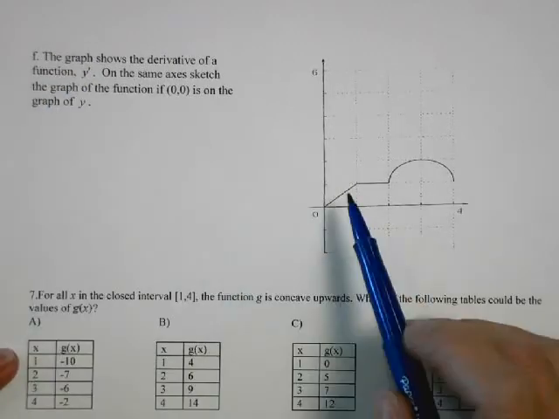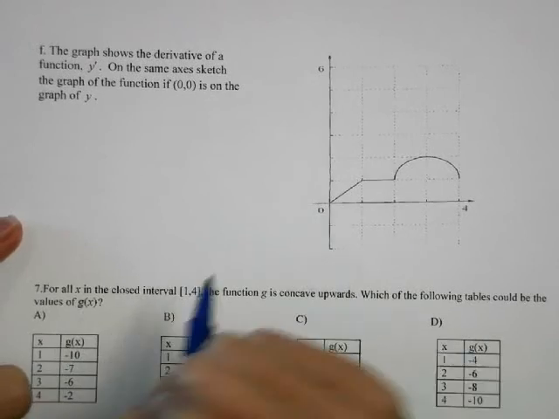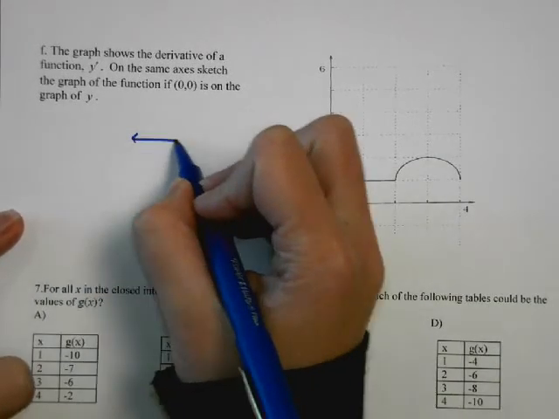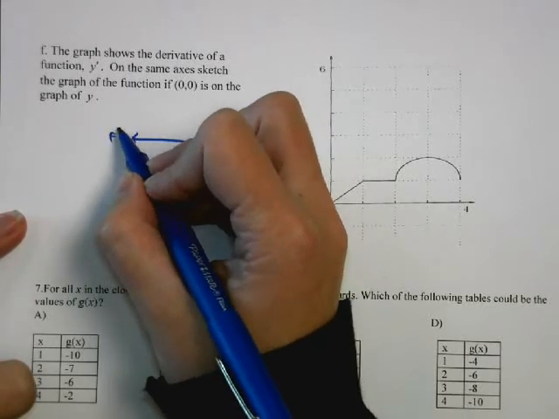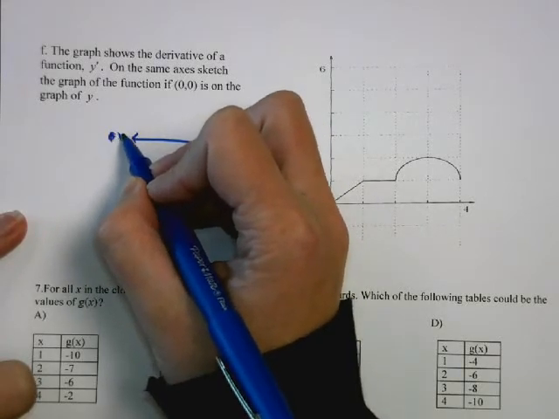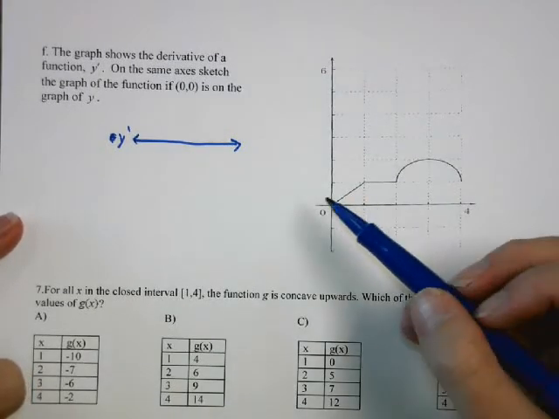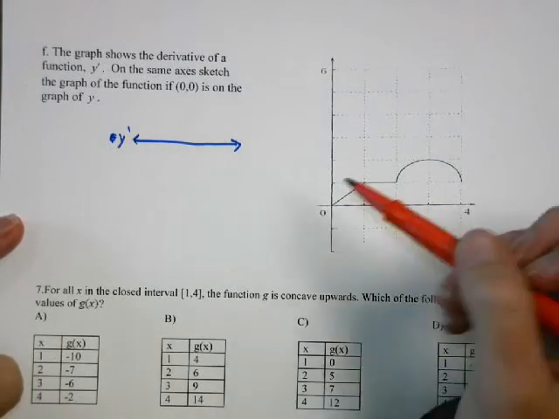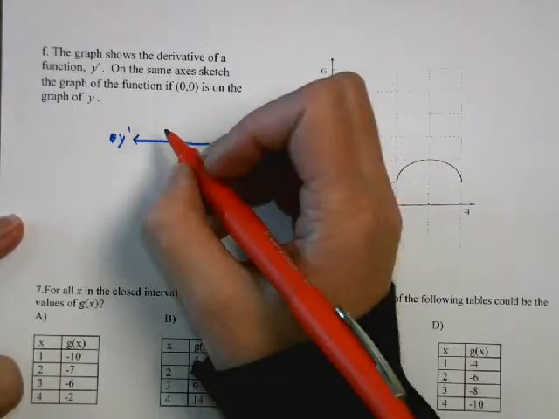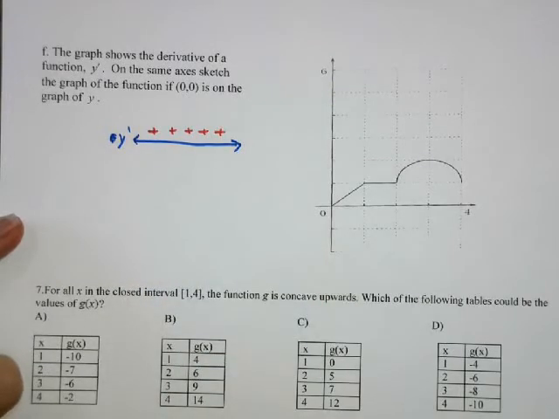This one shows this thing is the derivative, and we want to graph the original function. So let's take what we have here and put it in a number line. Okay, what does this tell me? This derivative never crosses any axes. It's always positive.